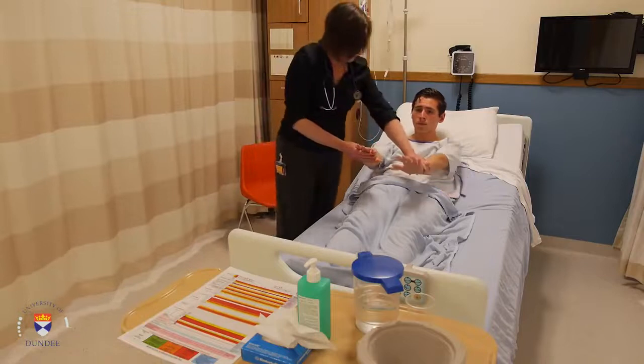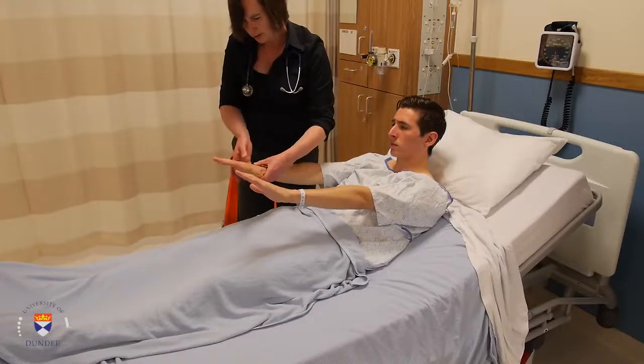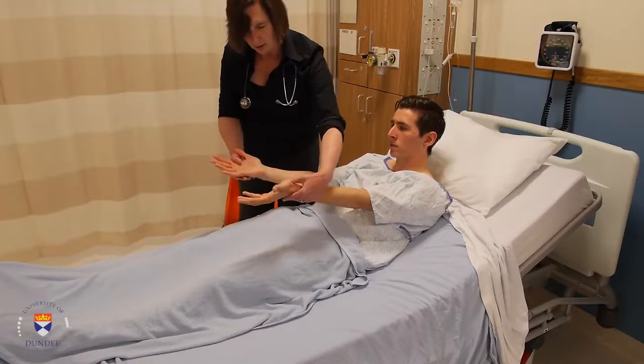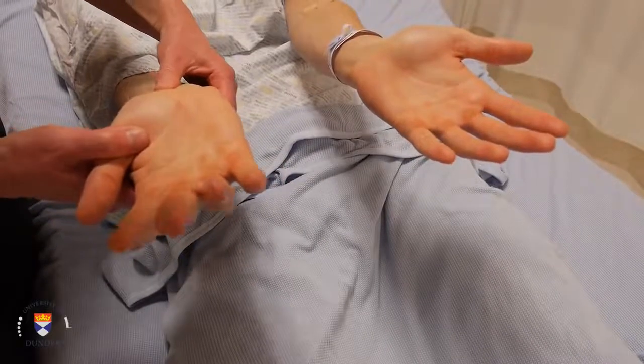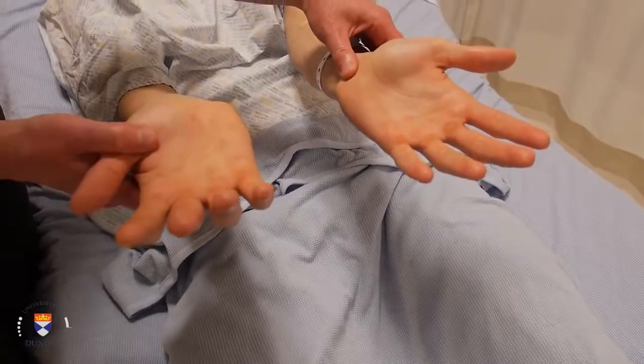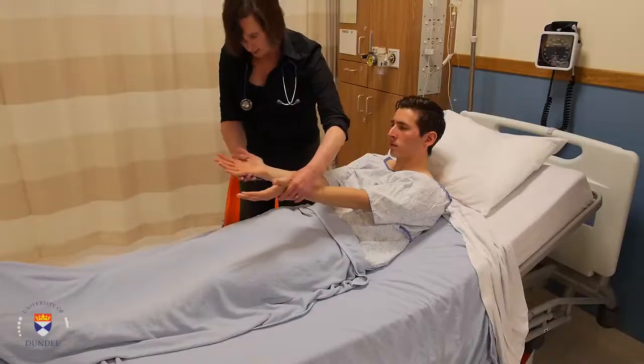Inspect the patient's hands, checking the nails for signs such as koilonychia or leukonychia. Check the palms for palmar erythema and feel the temperature and quality of the skin, noting any coldness or clamminess.